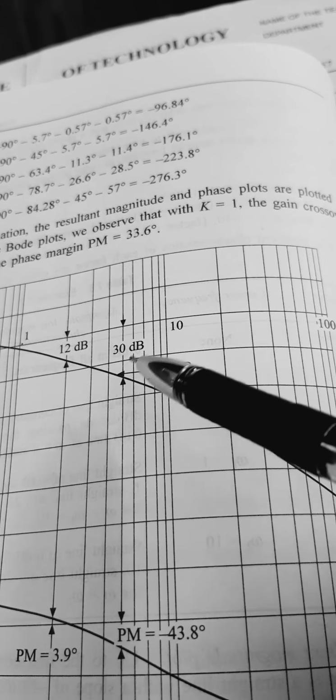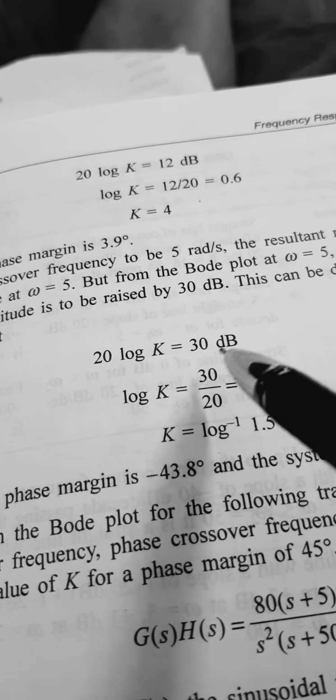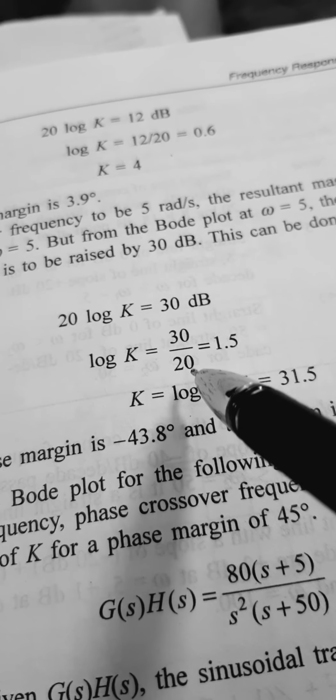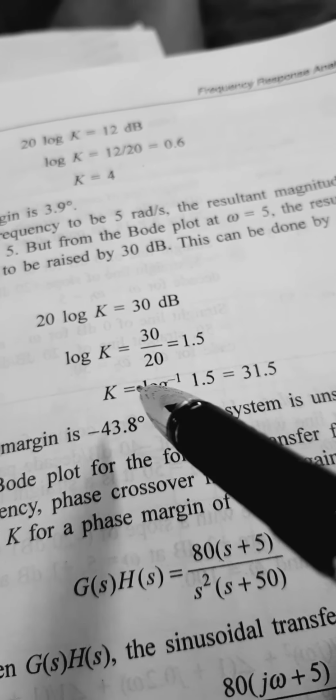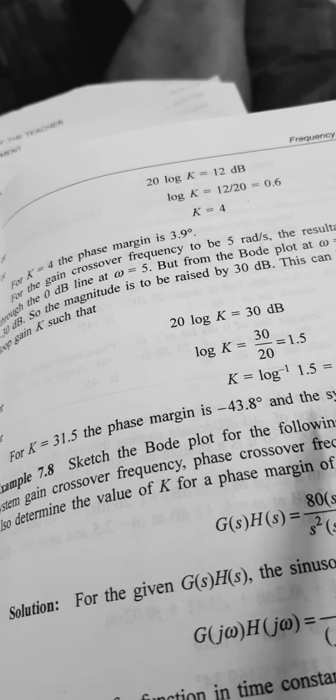So you should consider it as plus 30. So you can see 20 log k is plus 30 dB. Log k is 30 by 20, that is 1.5. k is the log inverse of 1.5, that is equal to 31.5.